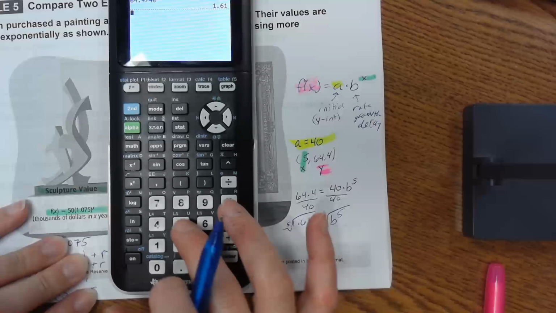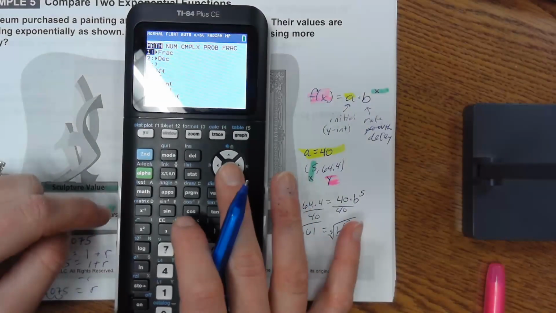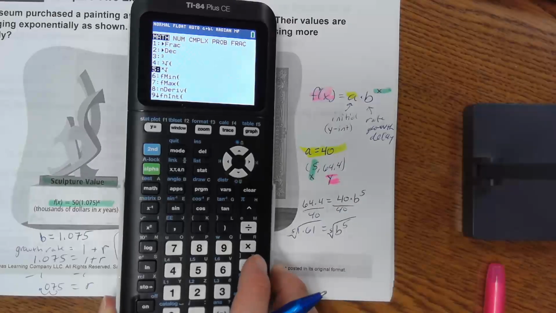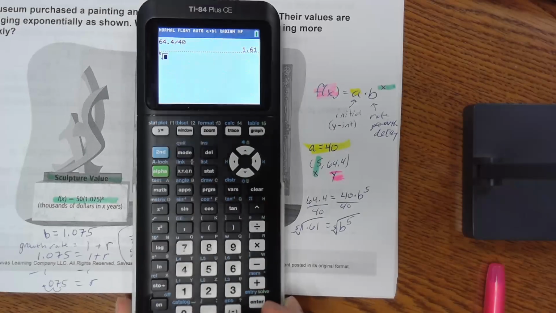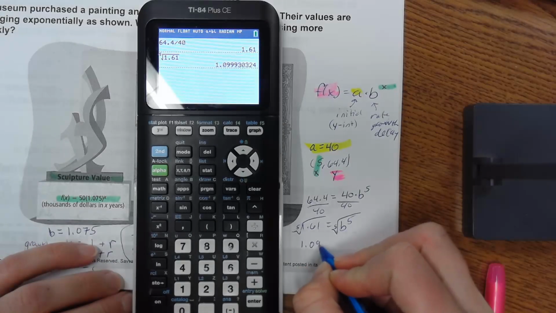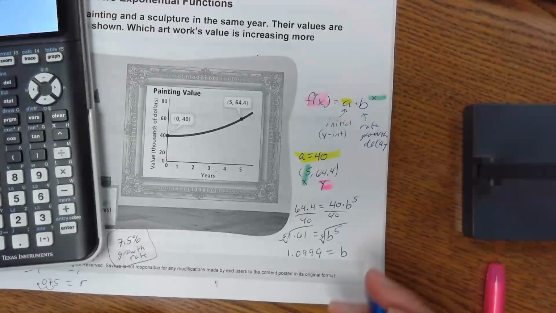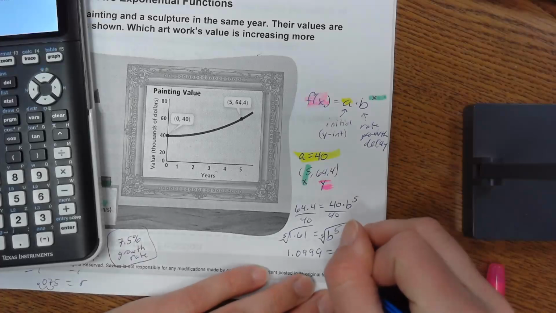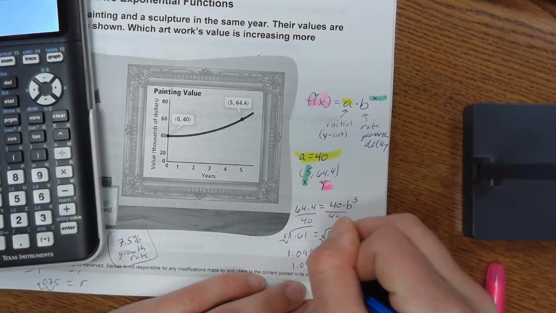Now, how do I do that on this calculator? I'm going to go 5, then find math, and go down to number 5, which is the x square root button. When I hit enter, it puts the little 5 where it needs to be. I'm going to type in 1.61, and I get 1.0999. Now, we're trying to find the rate. Remember, this b value is actually 1 plus r equals my 1.0999.